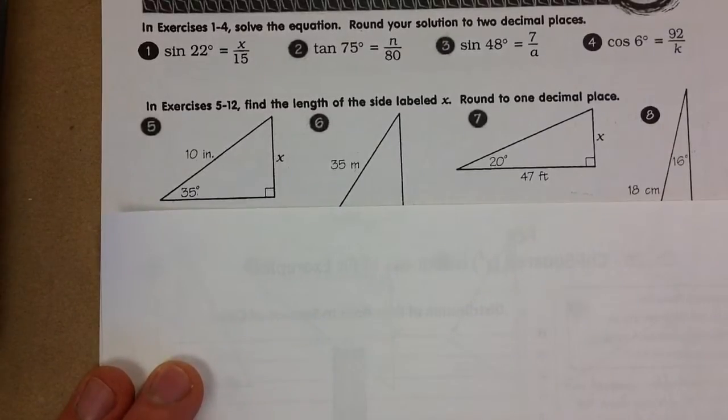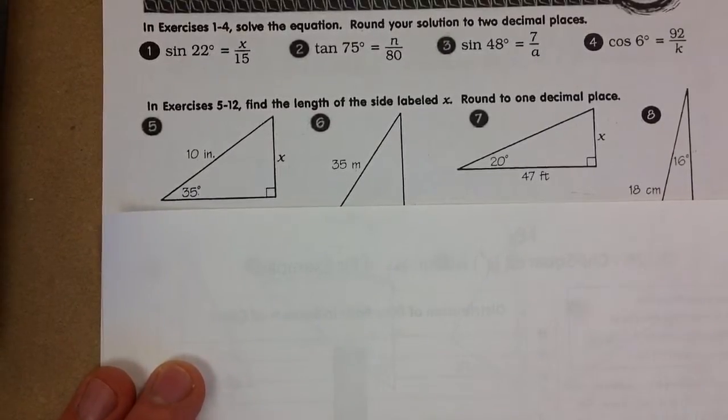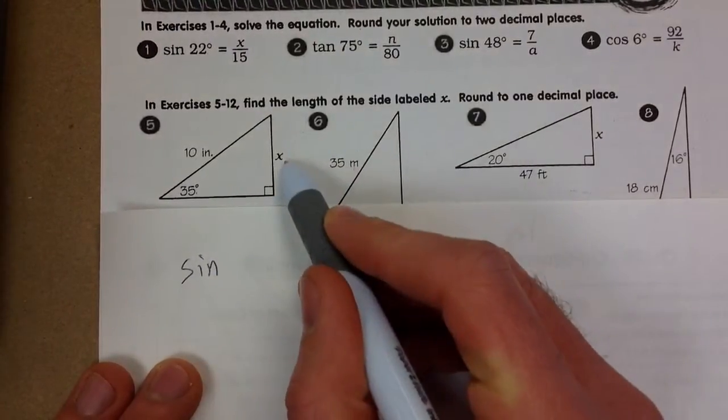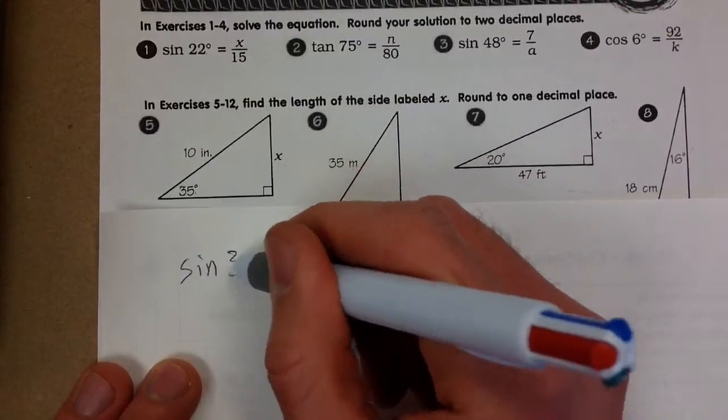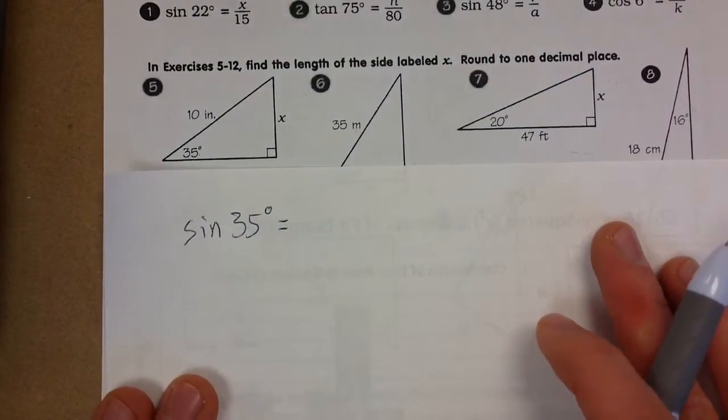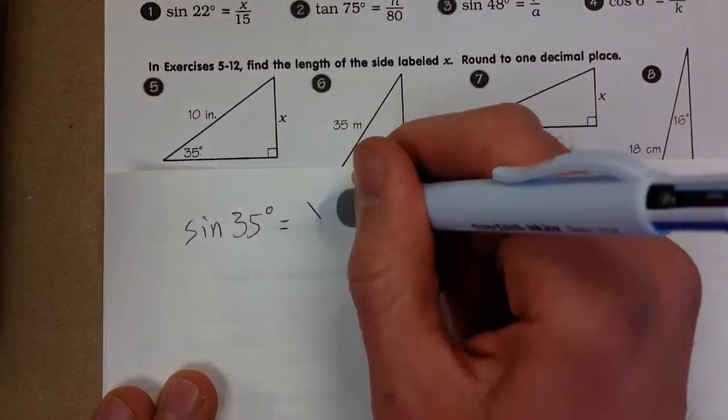Natalie, which trig function would you choose for number 5? Sine. Yes. It's because you have the opposite side and the hypotenuse. So sine 35 equals x over 10. Good.